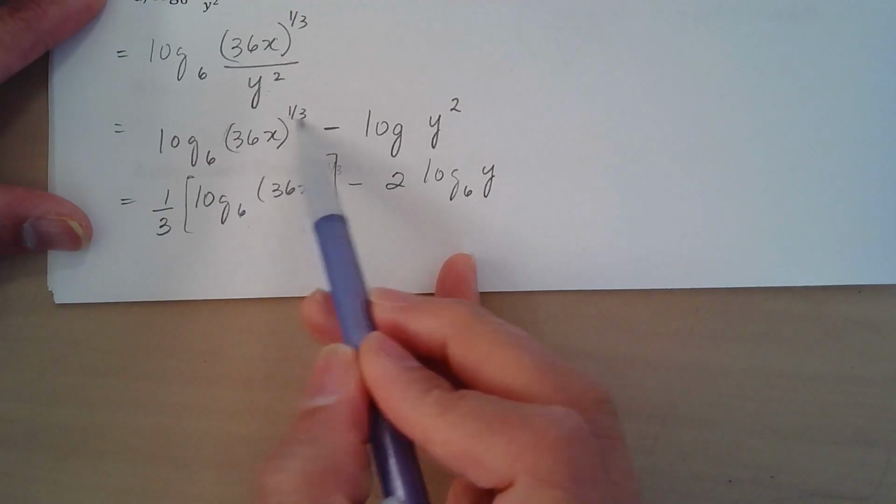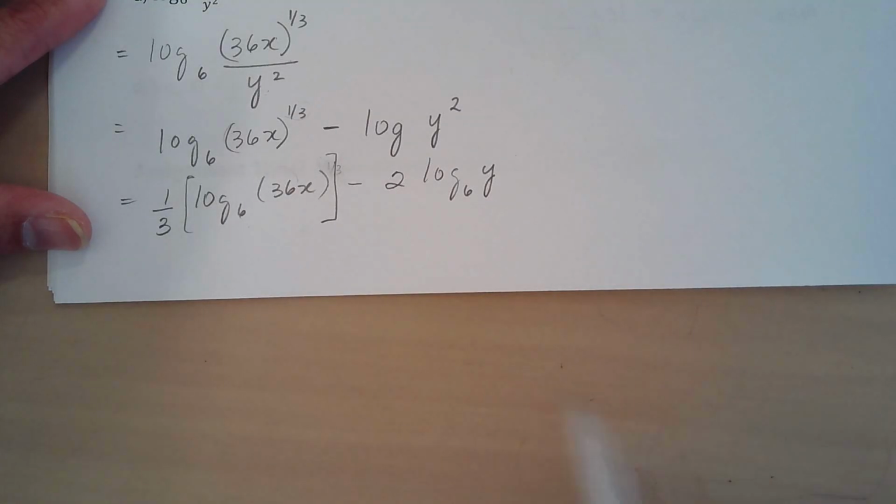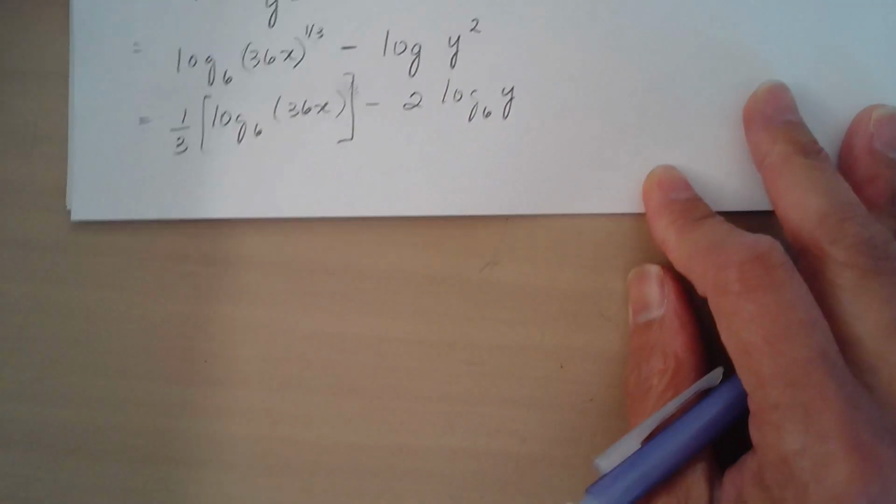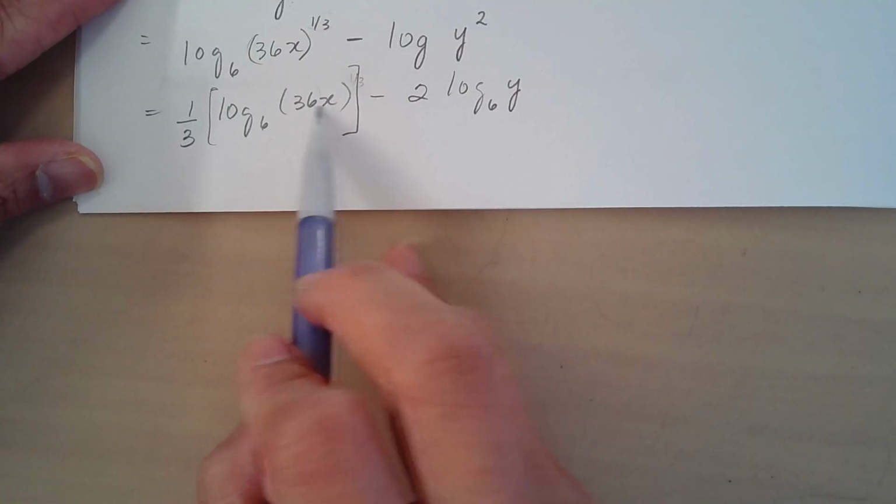So this 1/3 is for that piece. Can I still split this up?